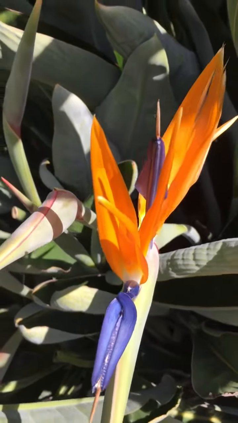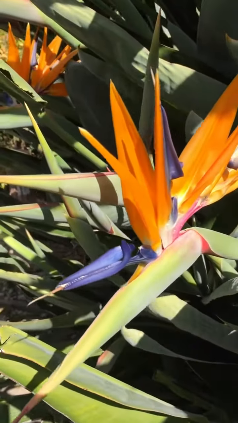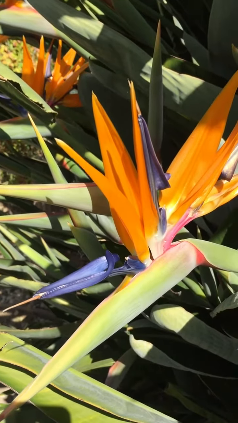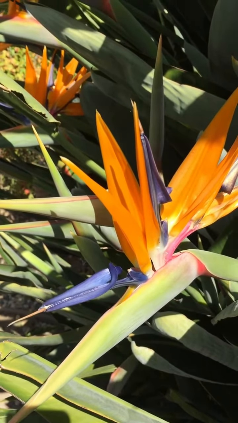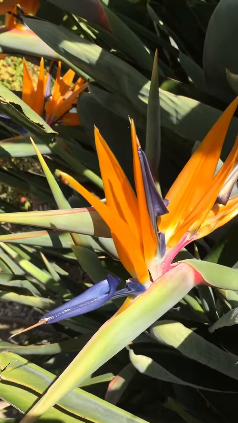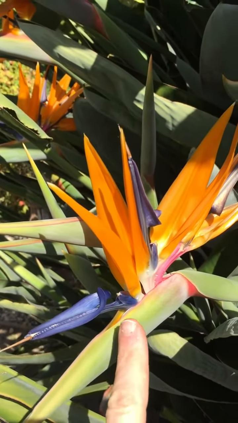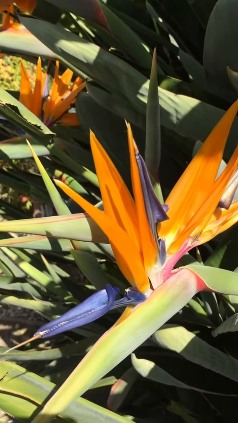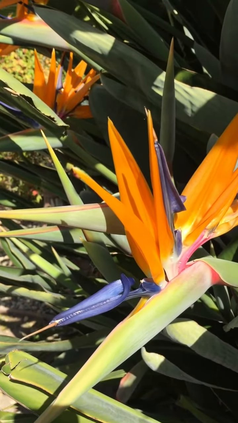Wow, the bird of paradise keeps its pollen hidden away until its pollinator can come and get exposed to the pollen to bring it to another plant. The pollen is on the inside of this modified petal here. How does that pollen get released?